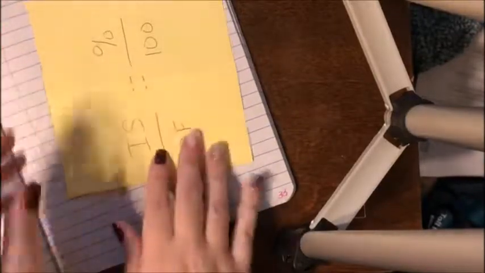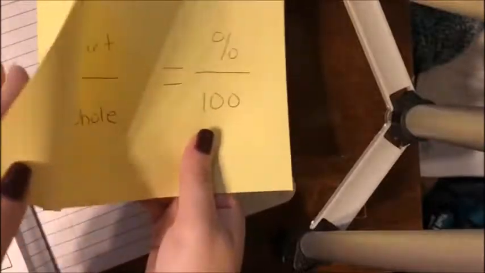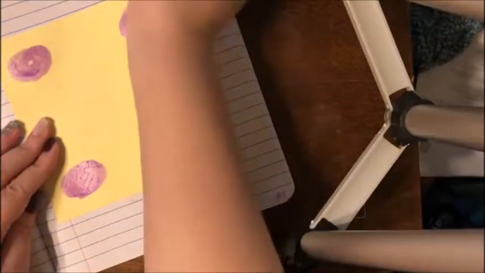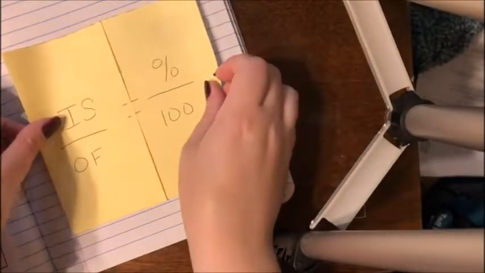All right, so you fold on the dotted line. So now you have like a little flip, okay? You're going to glue that on page 33.